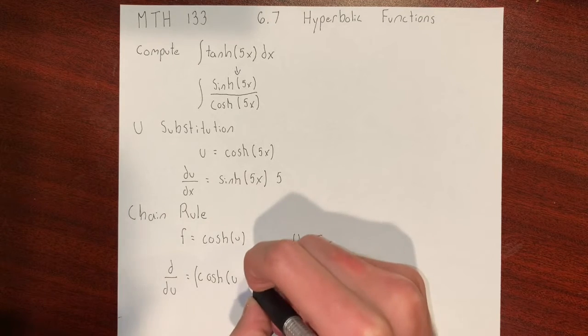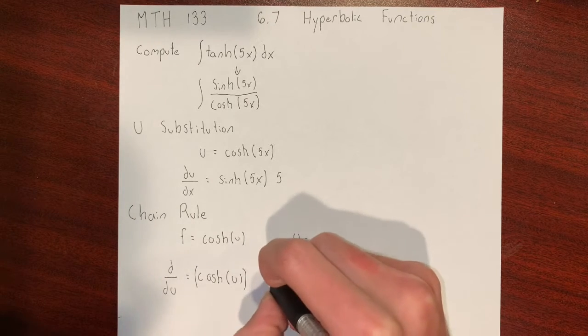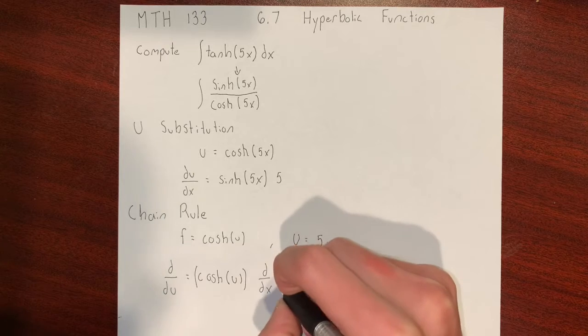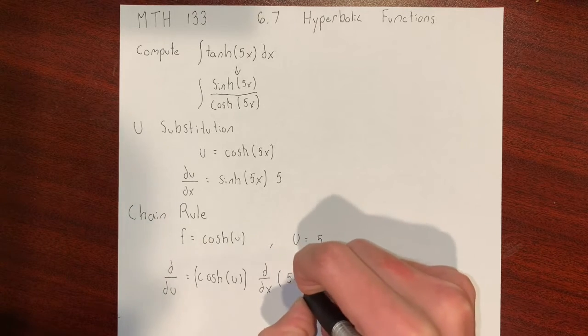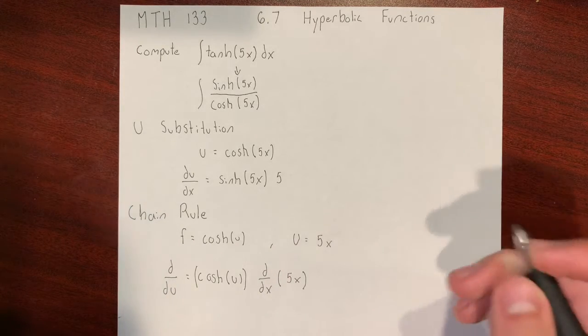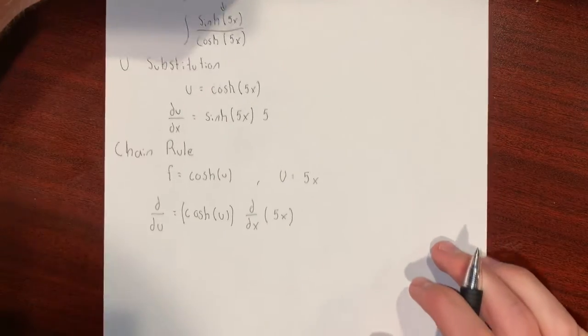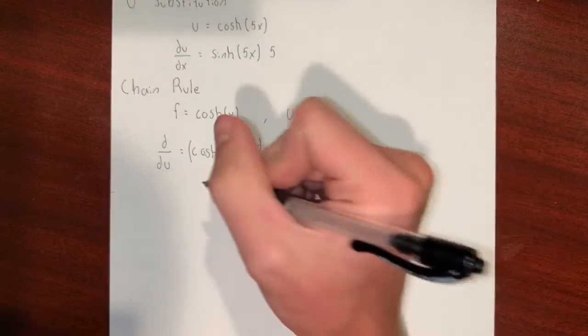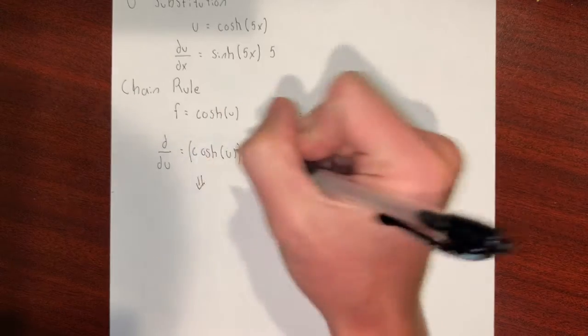Put some parentheses around there. Then we're going to want to separate this and take the common derivative of both of these.